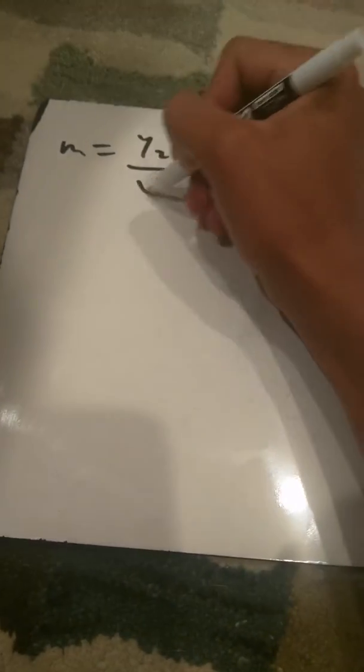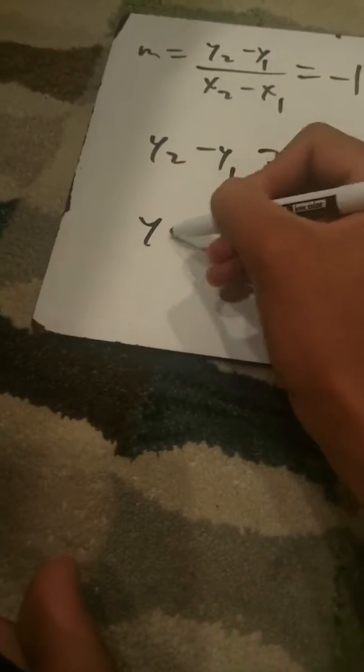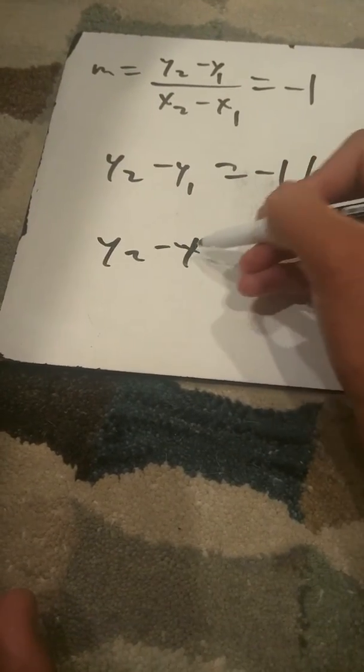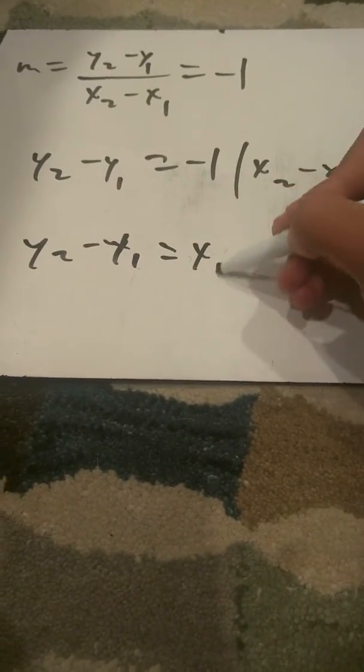And also I did the same thing with m equals y2 minus y1 over x2 minus x1, which equals negative 1. Multiply both sides, so we get y2 minus y1 equals negative 1 times x2 minus x1. So we get y2 minus y1 equals x1 minus x2.